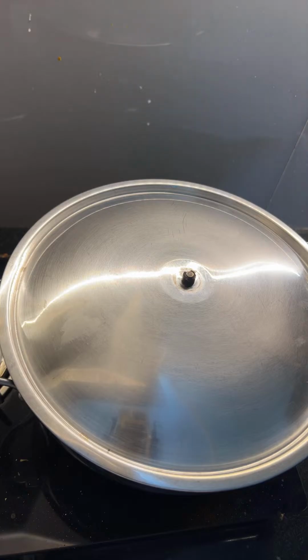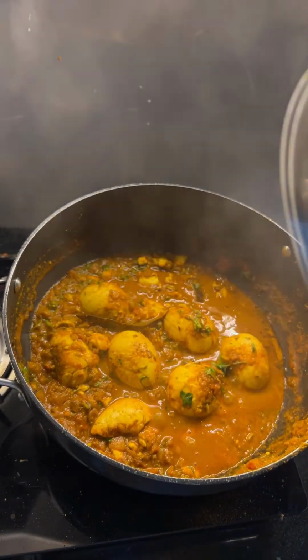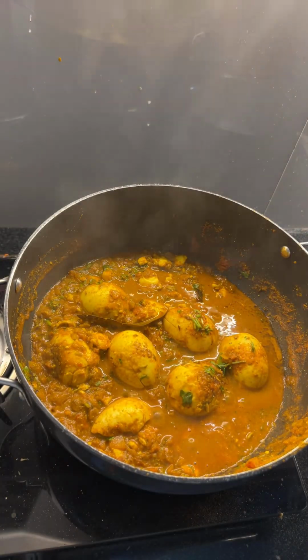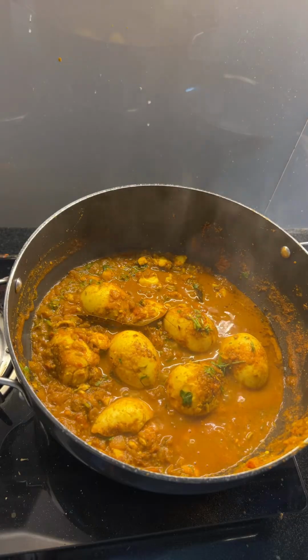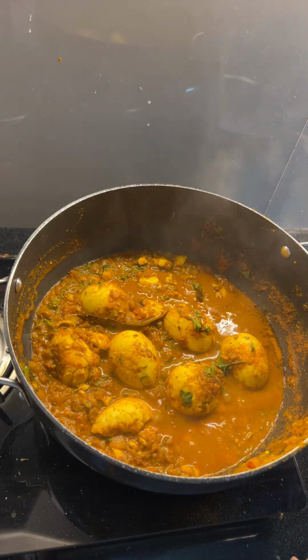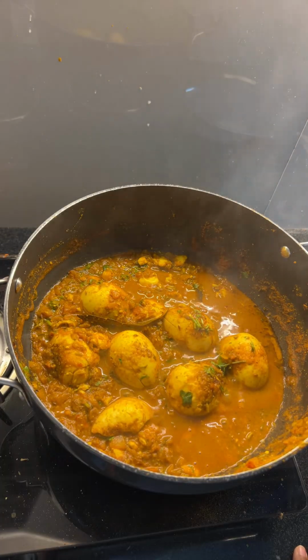If there are Indians in the chat, hello, namaste, I'm making anda curry. So eggs are anda in Hindi. Egg is anda, eggs plural is ande. So yeah, that's a new thing I am teaching you guys. Ande. That is eggs.